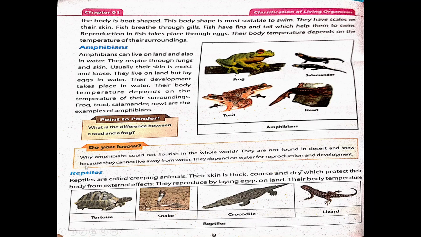Do you know why amphibians could not flourish in the whole world? They are not found in desert and snow because they cannot live away from water. They depend on water for reproduction and development.